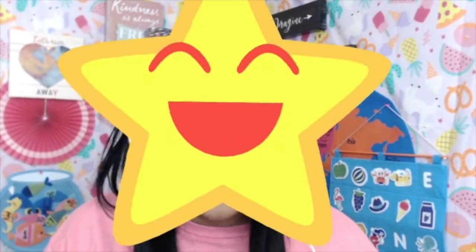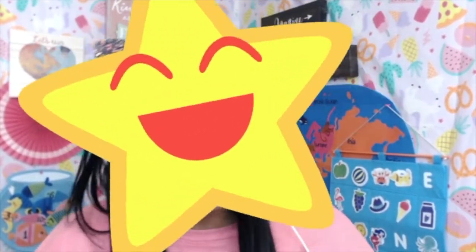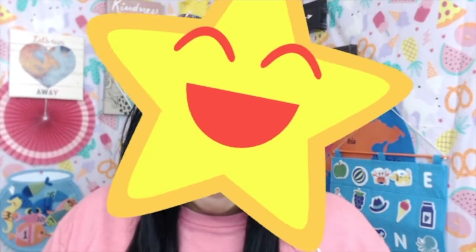So, real quickly, I will show you for my lower level students. This is honestly all that I do. You get a happy star, you get a happy star, yay! That's it. Okay.